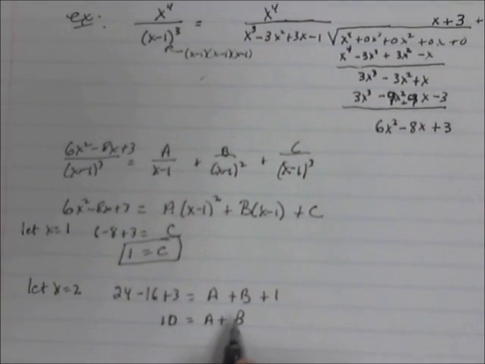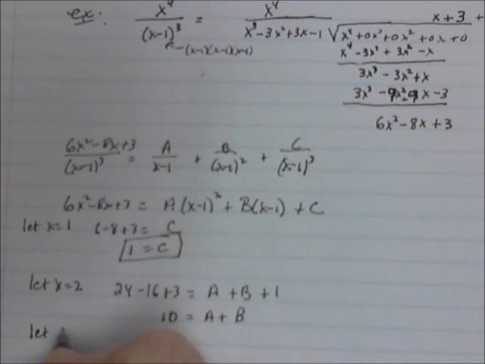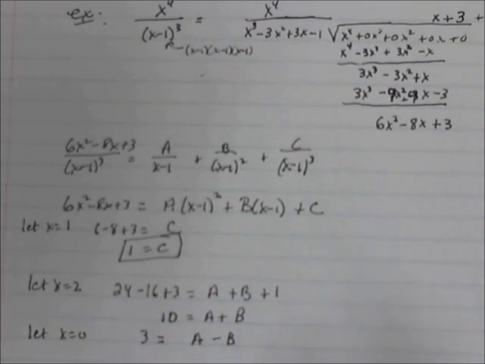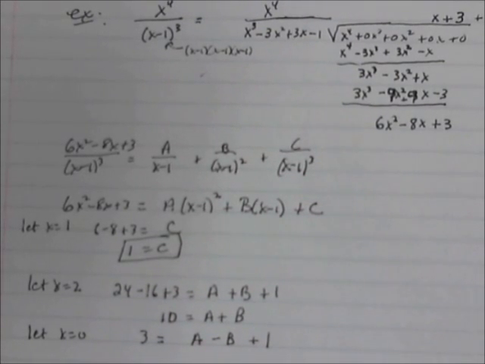Now we need another equation with an a plus b. I guess we can let x equal negative 1. No, let's let x equal 0. So we get 3 is equal to a minus b plus c. So if you subtract 1 from each side, you're going to get 2 is equal to a minus b.